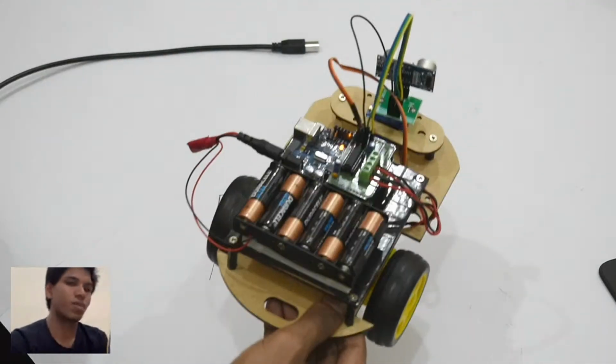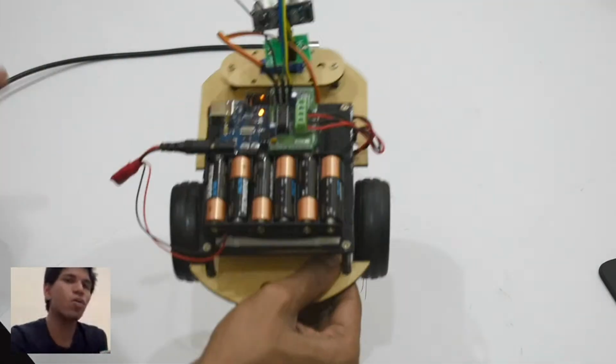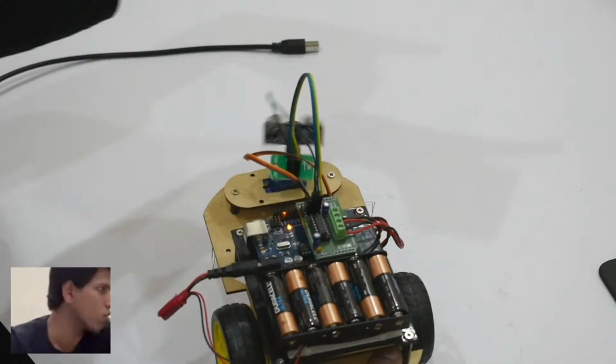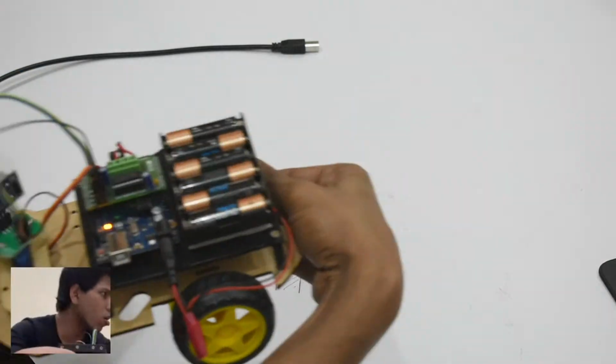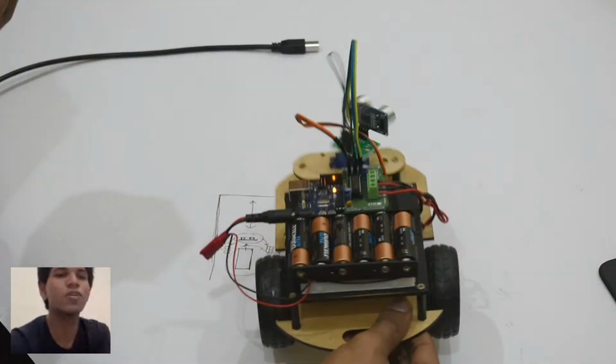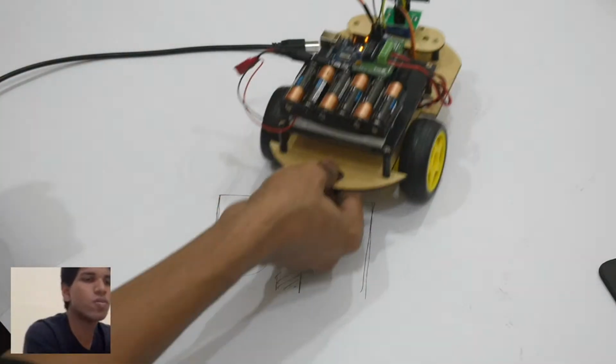See, I'll drop the car, so it turned now. Because it found that there is no obstacle on the right side. Here on the left side, I'm sitting here. So it's detecting that there is an obstacle on the left side, there is an obstacle in front. So it's trying to move to the right side.